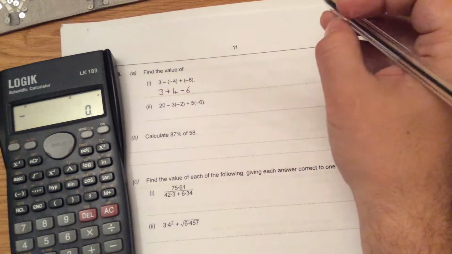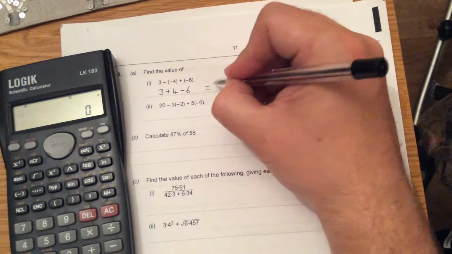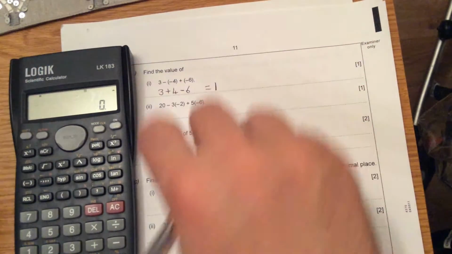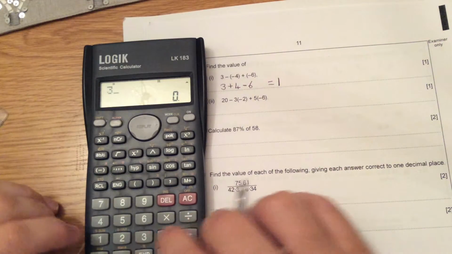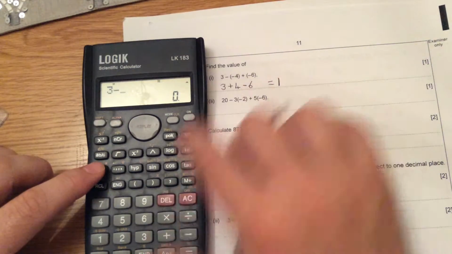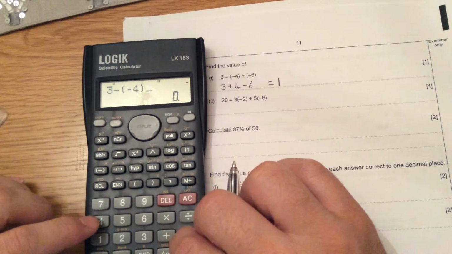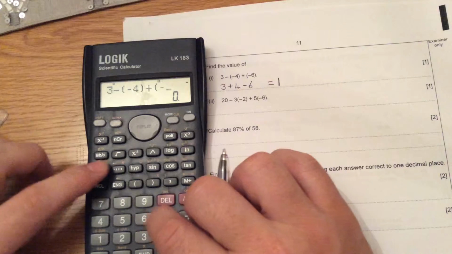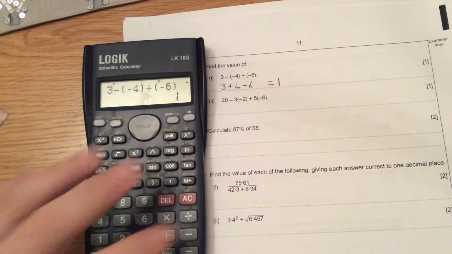So it becomes 3 add 4, take away 6. 3 add 4 is 7, take away 6 is 1. You could have done that straight away on your calculator if you wanted to, by doing 3 take away open bracket minus 4 close bracket plus open bracket minus 6 close bracket equals 1.